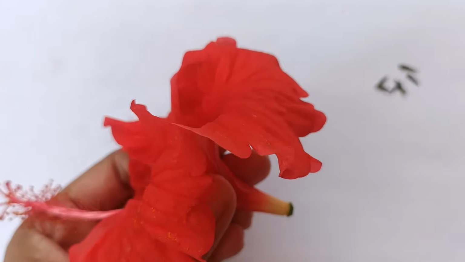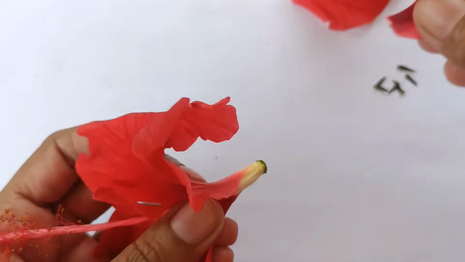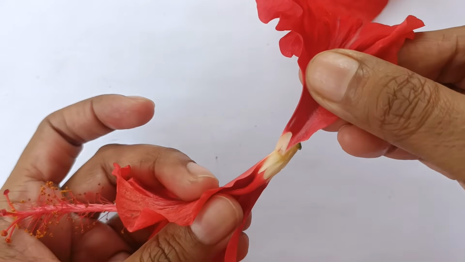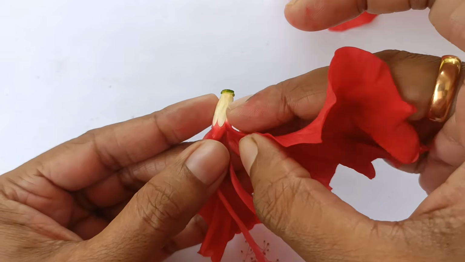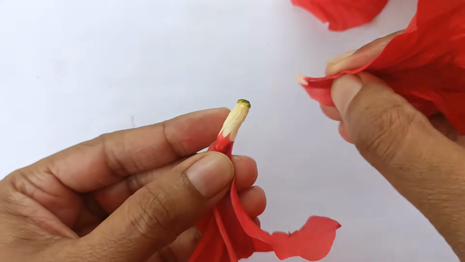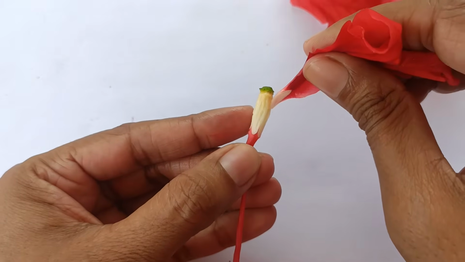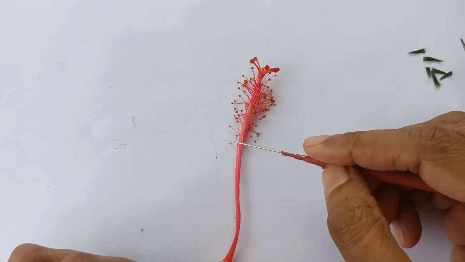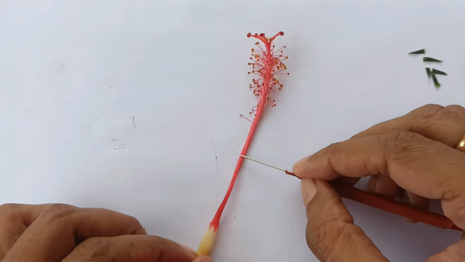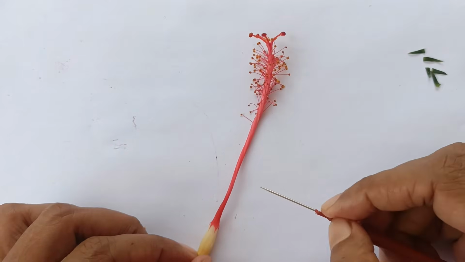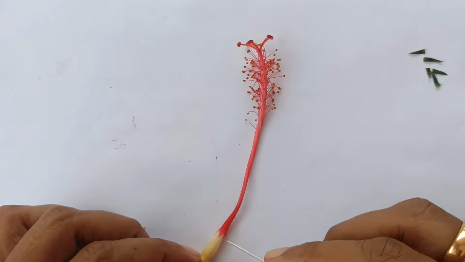Now we will remove petals. One thing you will observe that petals and staminal tube are attached at the base. This will help you in writing floral formula. Now this is androecium and staminal tube. We will remove this staminal tube and we will observe style inside it, and we will also observe ovary here.